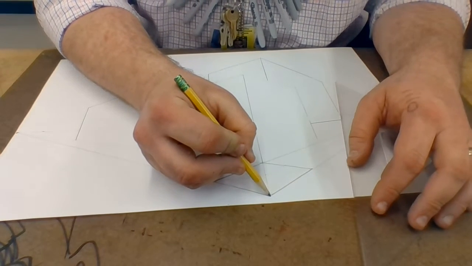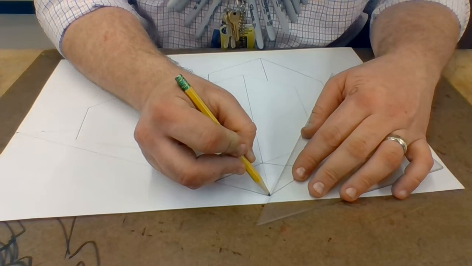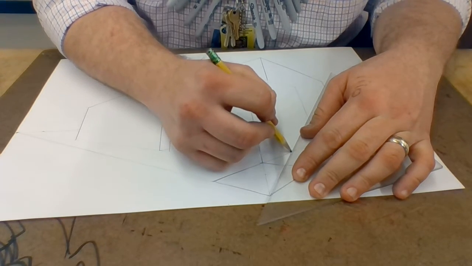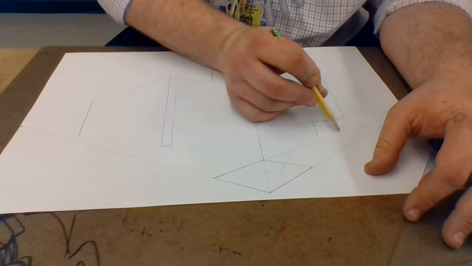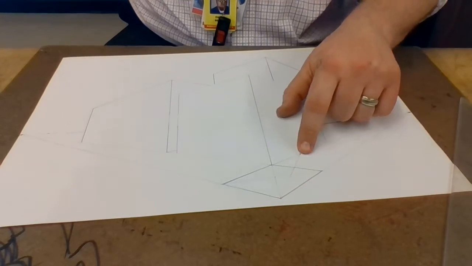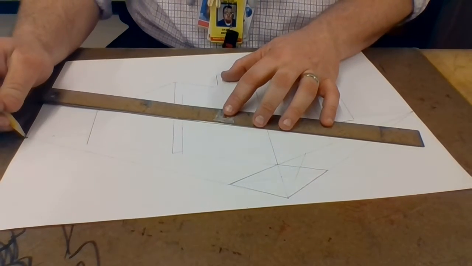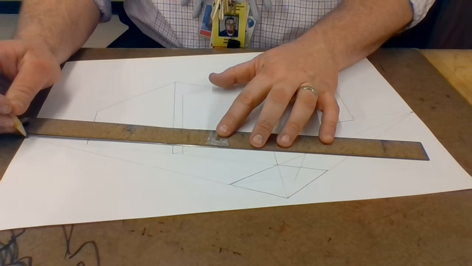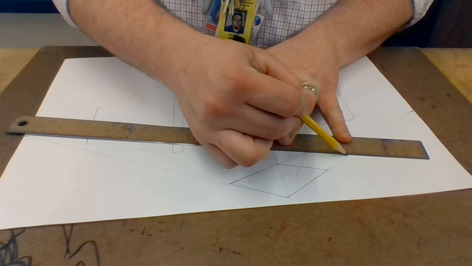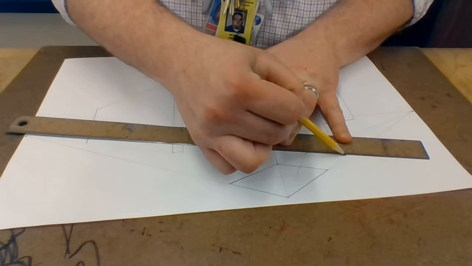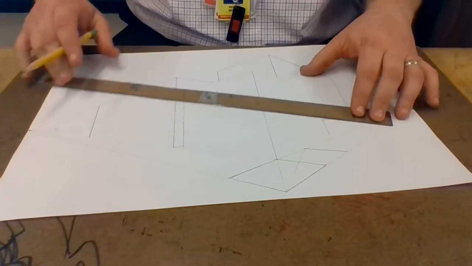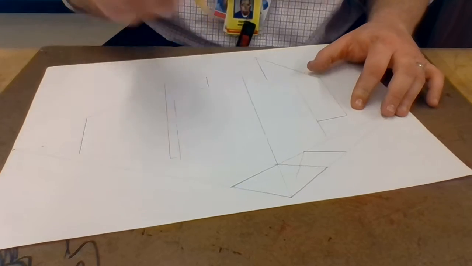I'll show you. So front corner through the top middle, and then wherever it hits this line is going to be the back corner. So now that I have that point, I'm going to take that and I'm going to connect it to the vanishing point. Just like that. So that's my next block. That's my next sidewalk square.